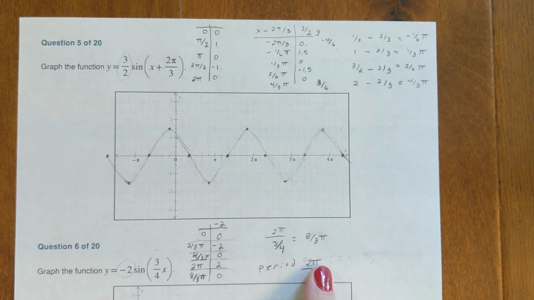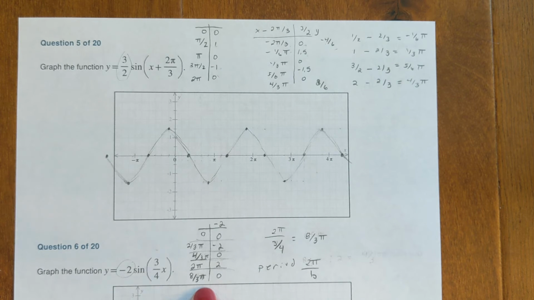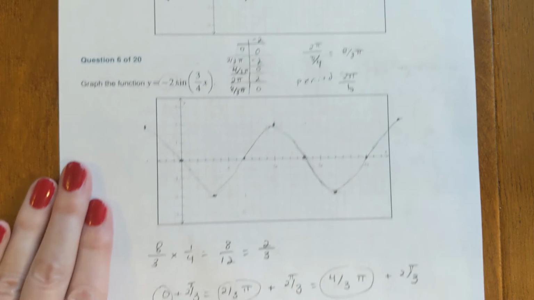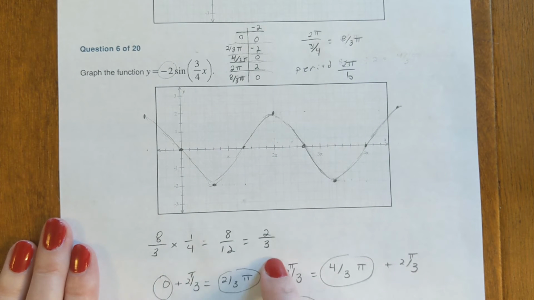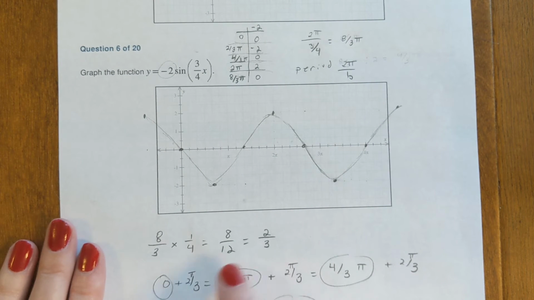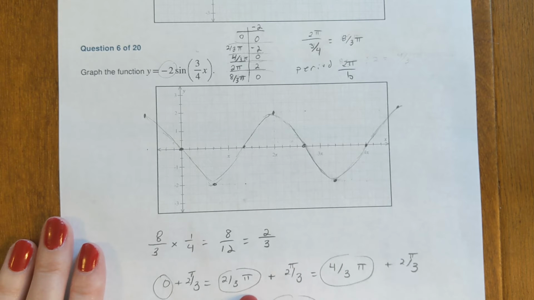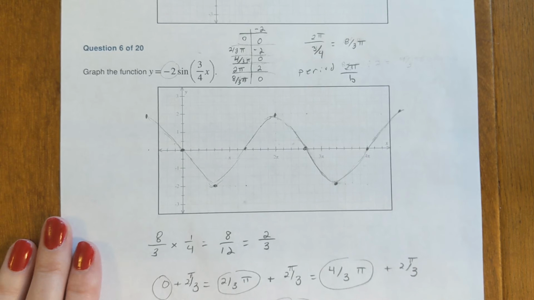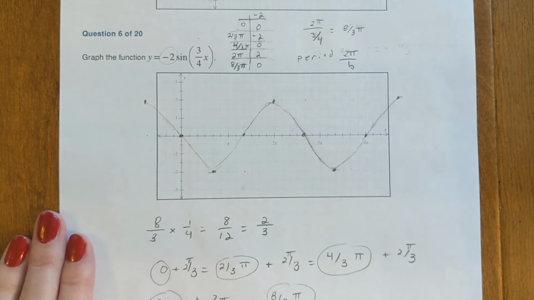So that means that we are going from 0 to 8/3 pi because that's one full period of the function. And then thinking about it, counting by the tick marks, you got to divide that by 4. So 8/3 times 1/4 means that each tick mark is 2/3. So it starts at 0, plus 2/3 takes you to 2/3 pi, plus another 2/3 is 4/3, plus 2/3 is 2, and then plus 2/3 is 8/3. So that's how I got all the new tick marks.